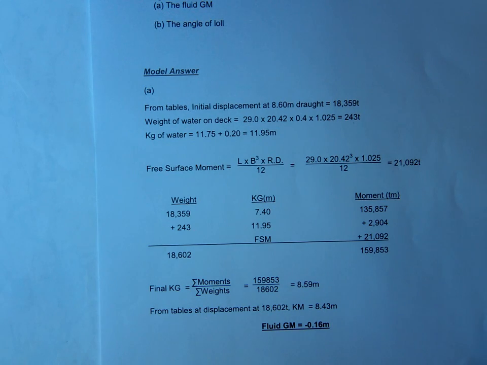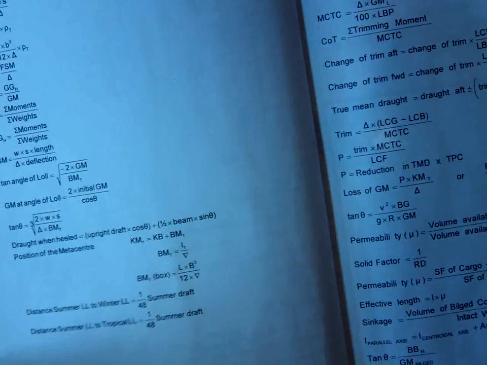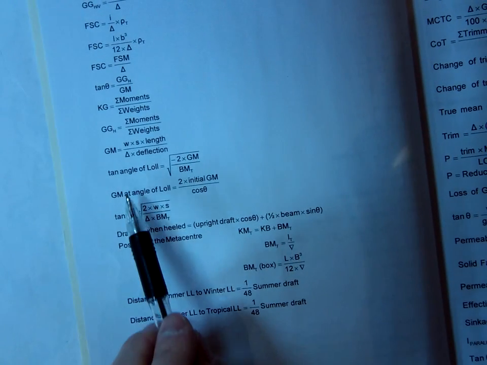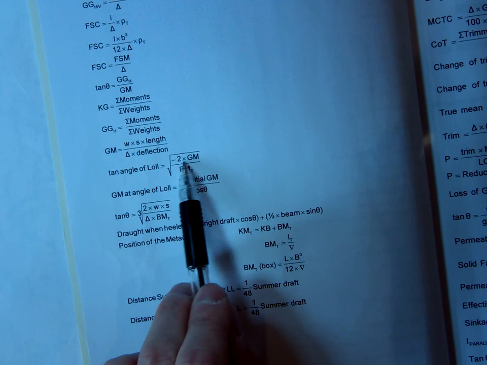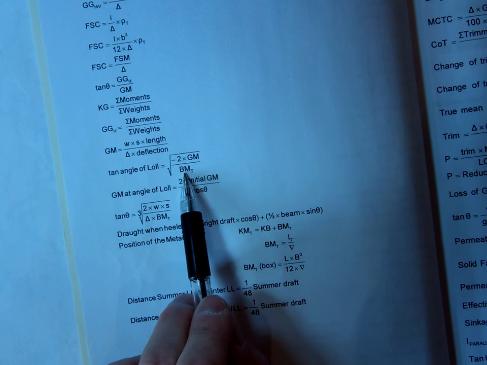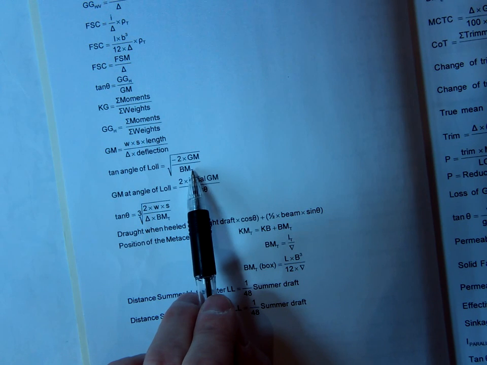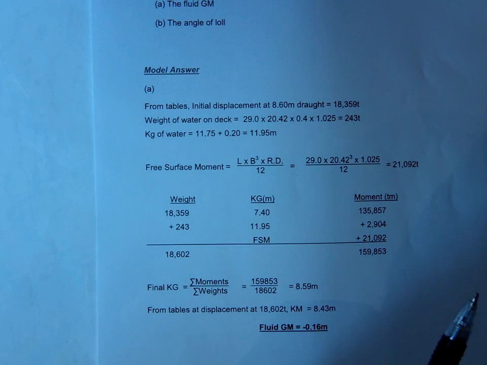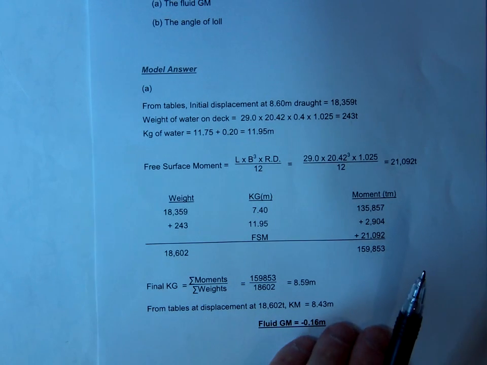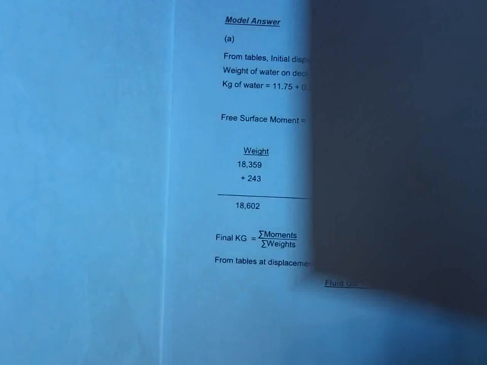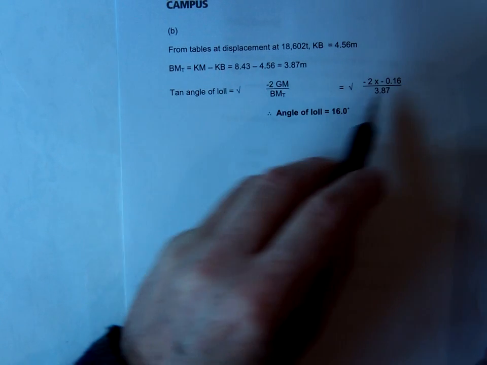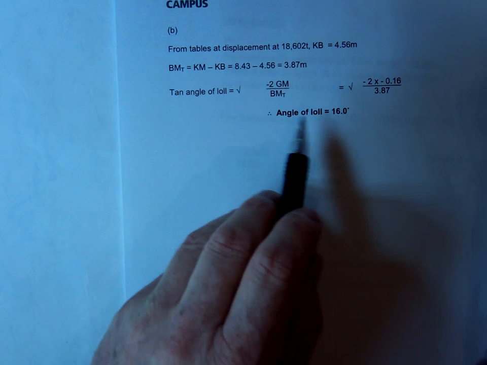If you've forgotten or you're unsure, as always with stability, you're very fortunate you do have the tables in your exam. So angle of Loll is tan theta equals minus 2 times GM over BM transverse. So we know the GM, it's minus 0.16. Well, how do we get the BM?